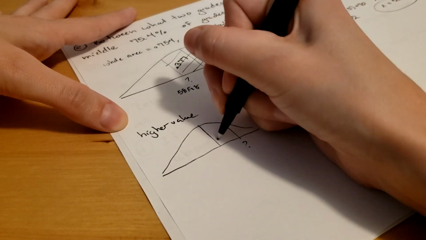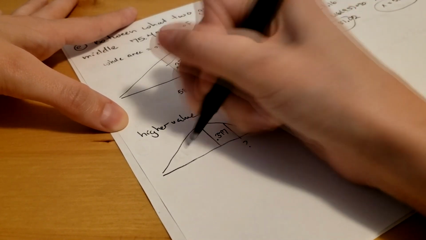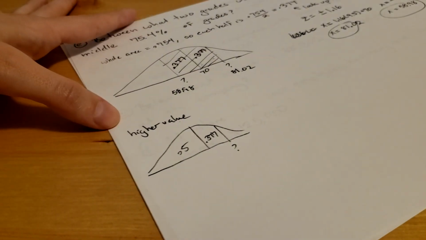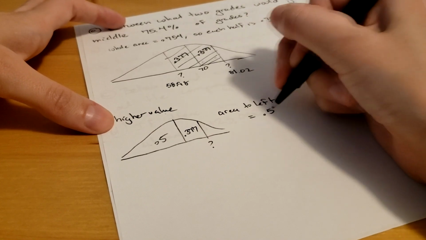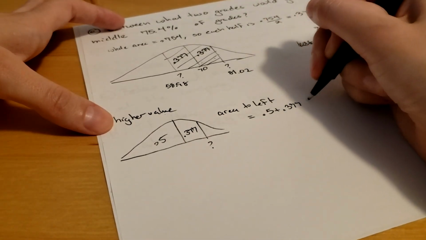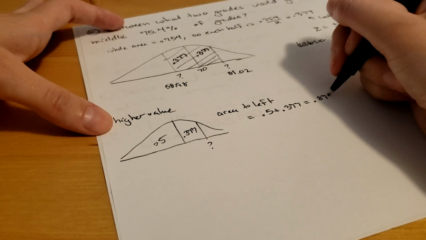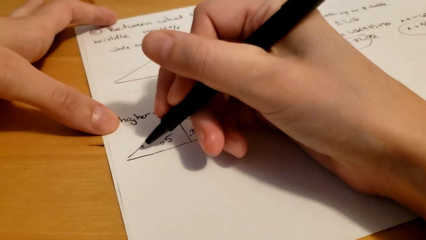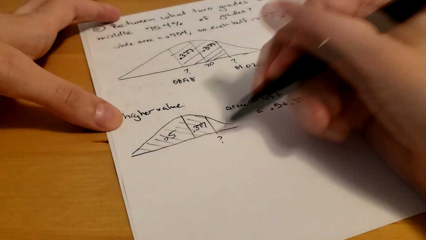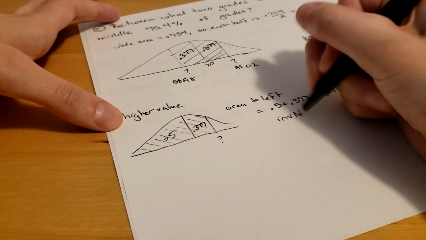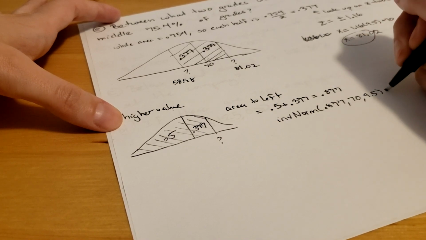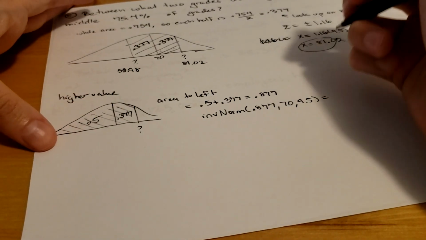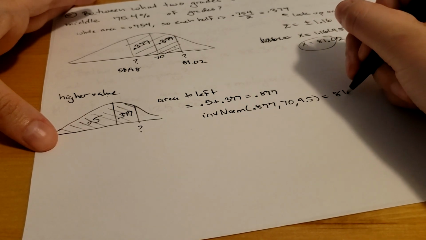We've already done the work to find that this piece is 0.377, and we know this piece is 0.5, so our area to the left is equal to 0.5 plus 0.377, which is 0.877. So to get this value, oh yeah, this is shaded. To get this value, we're going to do inverse normal, 0.877, mean, standard deviation, and they end up giving us 81.02. It rounds the same way.